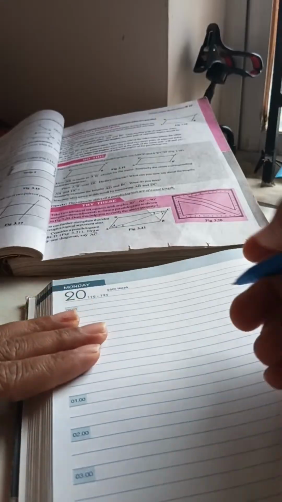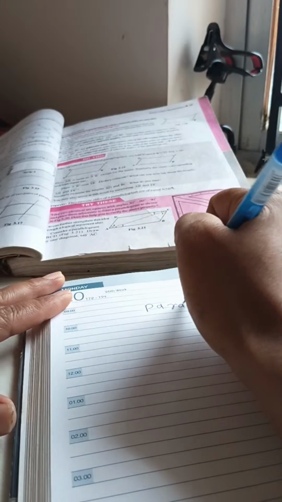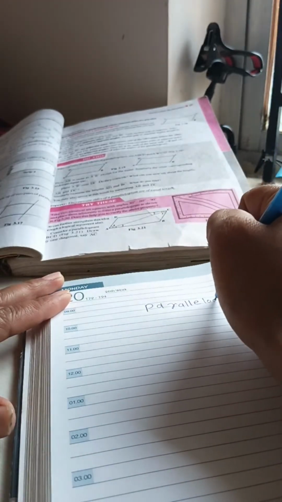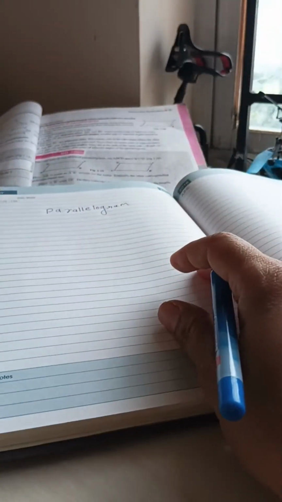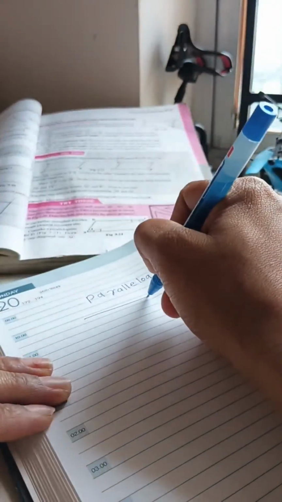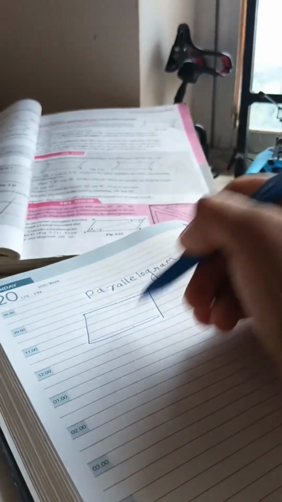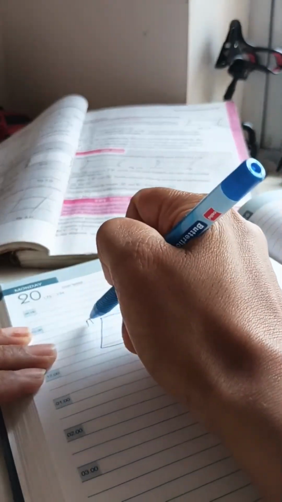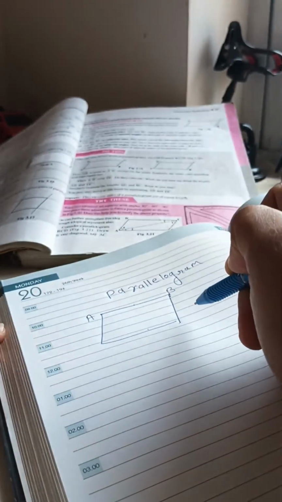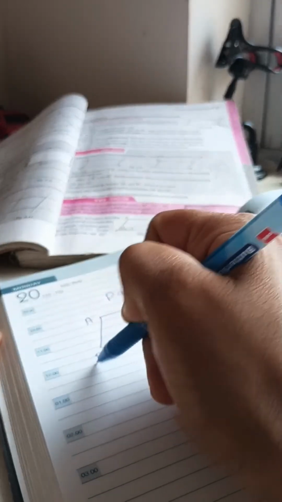Let's first cover what a parallelogram is. A parallelogram is a quadrilateral whose opposite sides are equal and parallel. Suppose ABCD is a parallelogram.